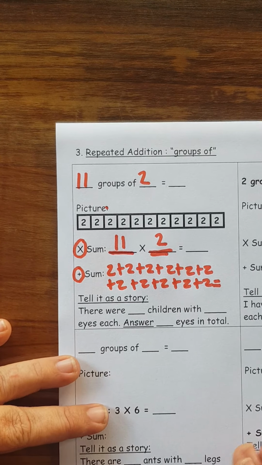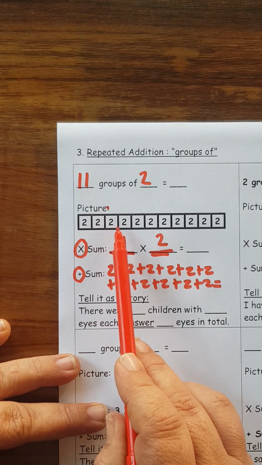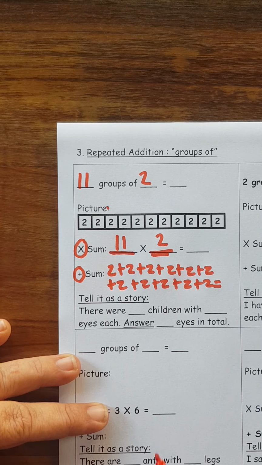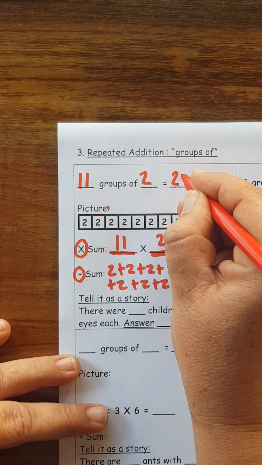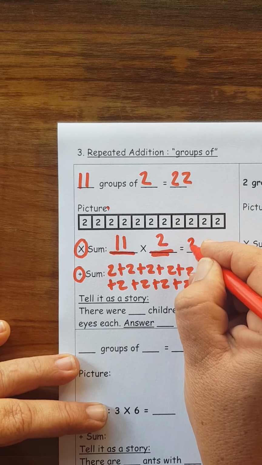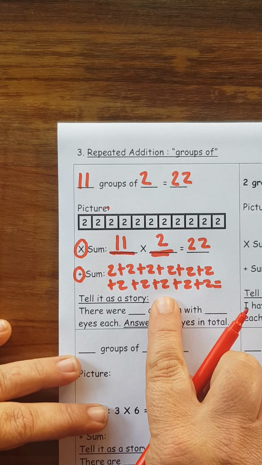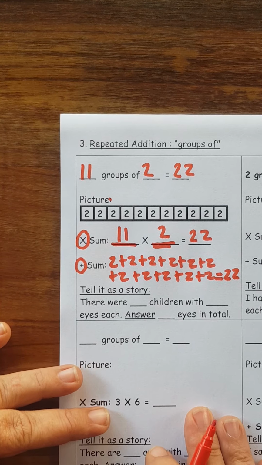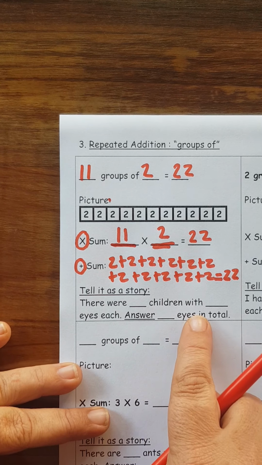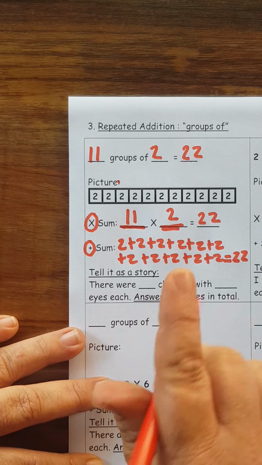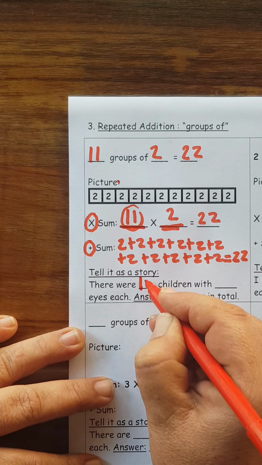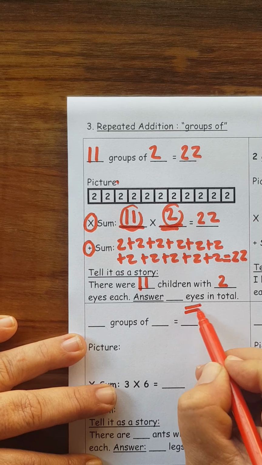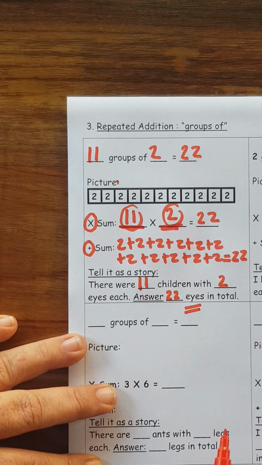So let's have a look if we counted in 2s at the picture. 2, 4, 6, 8, 10, 12, 14, 16, 18, 20, 22. Okay, so 11 groups of 2 is 22. 11 times 2 is 22. 2 added together 11 times is 22. Now let's tell it as a story. There were how many children with how many eyes each? So we know there were 11 children with 2 eyes each, which gave me a total of how many eyes? A total of 22 eyes.